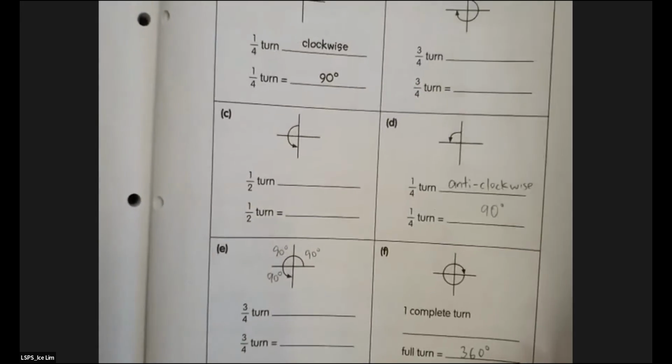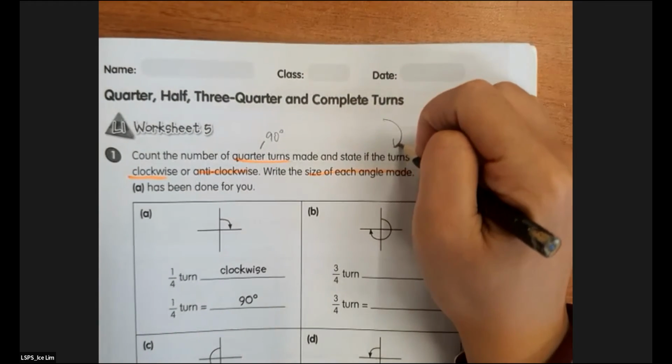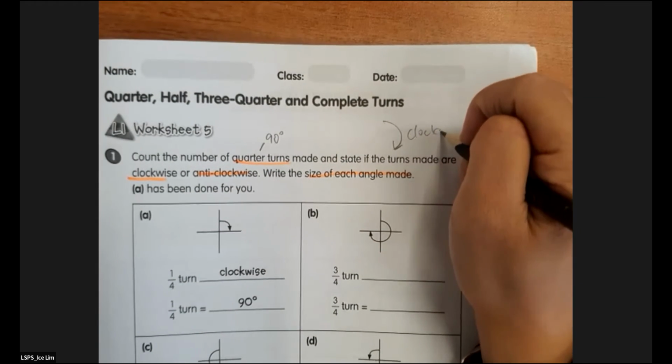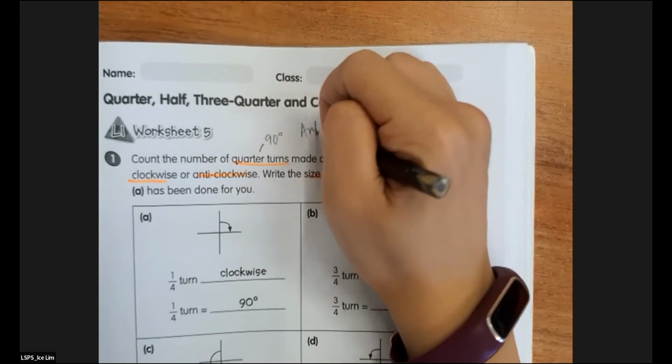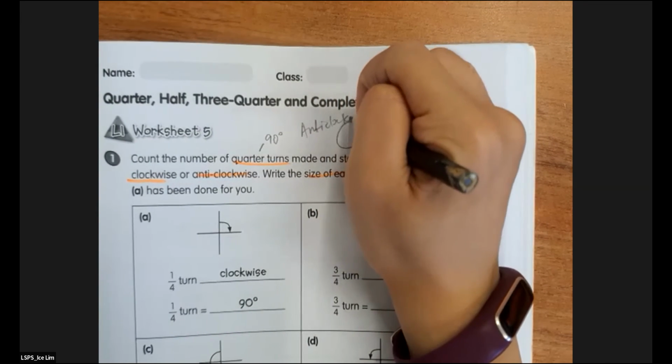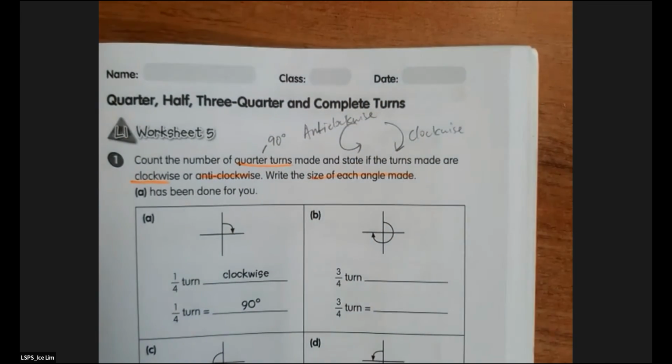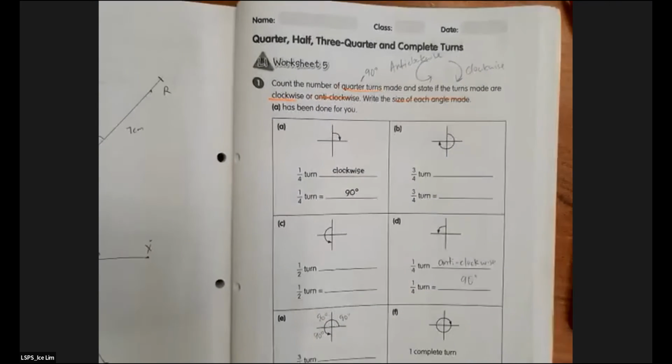Take note of the arrow. If it goes this way, it is clockwise. If it goes this way, it is anti-clockwise. The ideas of clockwise and anti-clockwise go with the clock of time. Okay, goes with the clock face.